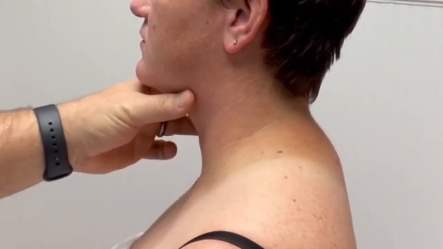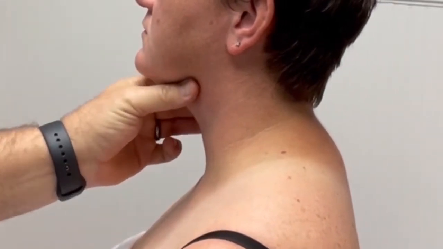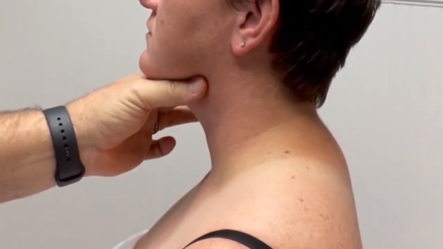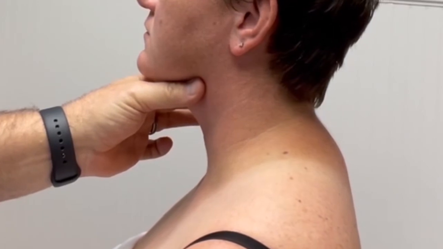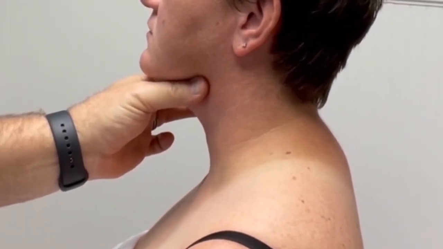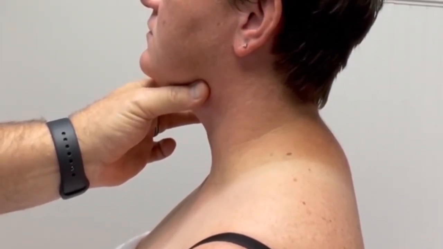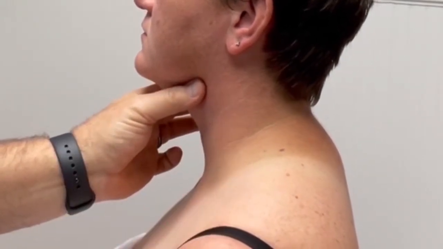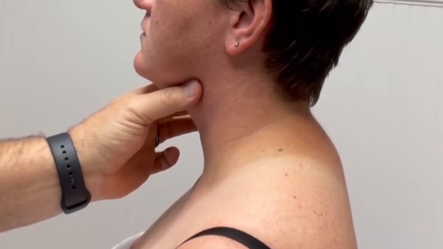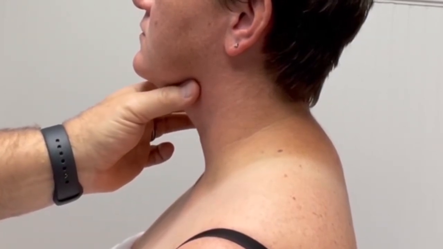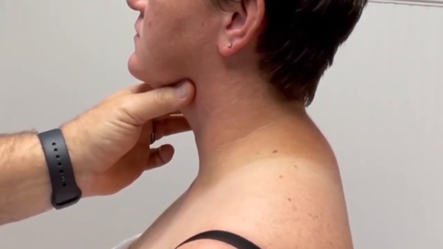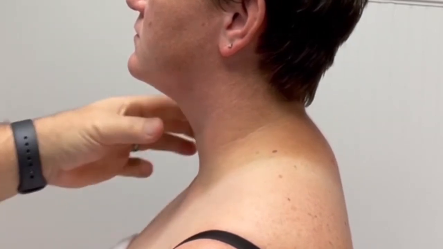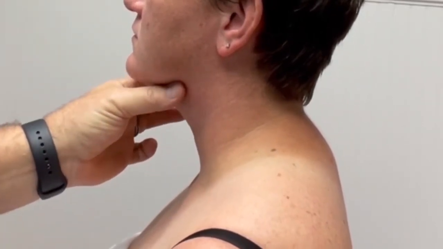So if you come in with your patient, with your subject, and just gently place your finger and thumb underneath their mandible, you can then have them try to swallow. When they do that, you will feel the hyoid bone moving up and or down. You want to be careful. It is a fragile structure, so don't try to choke your subject. But that will give you an idea here.